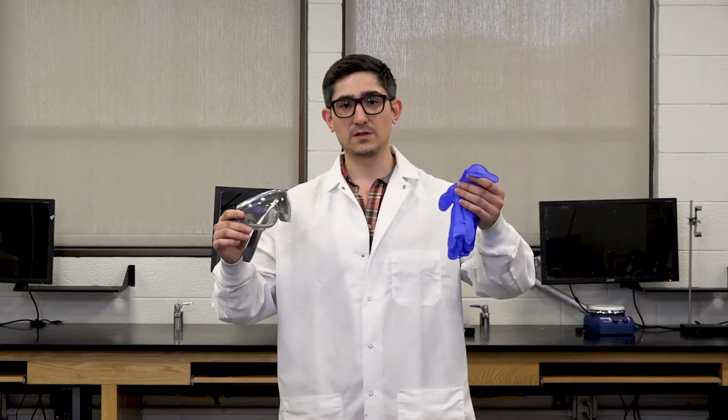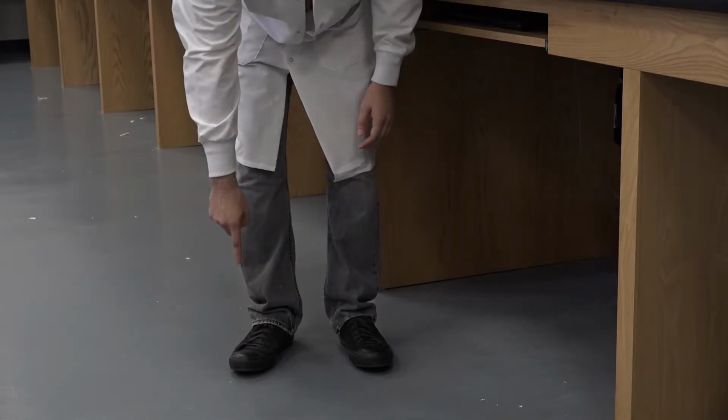For today's experiment, we're going to be following the normal PPE protocol, which includes goggles and gloves. We want to ensure that we have a lab coat all the way buttoned up, as well as closed-toed shoes and long pants so that we're not showing any skin around the ankles. For anyone with long hair, we want to make sure that we tie that back so it's not getting into any of the chemicals.